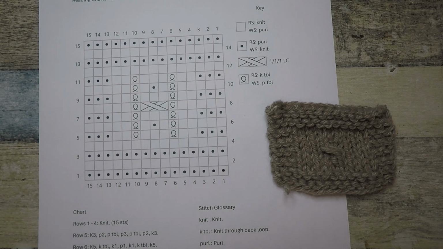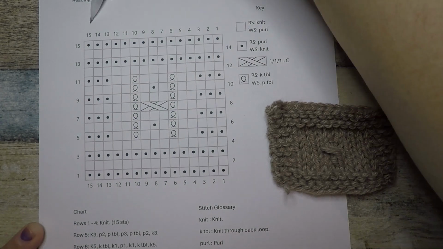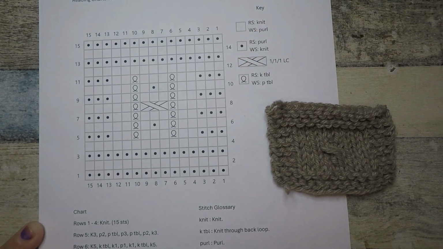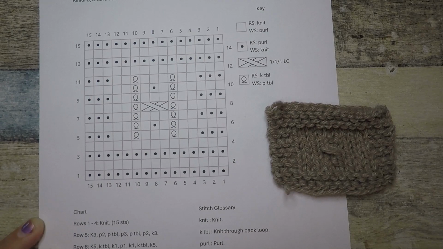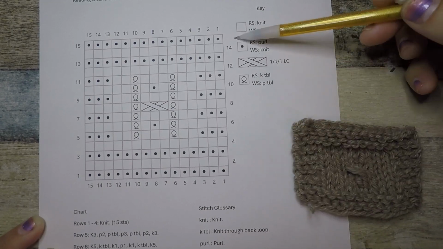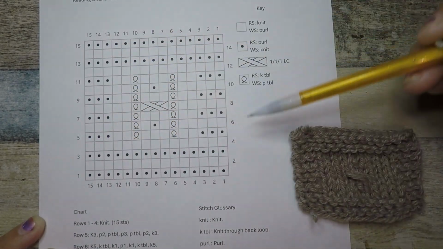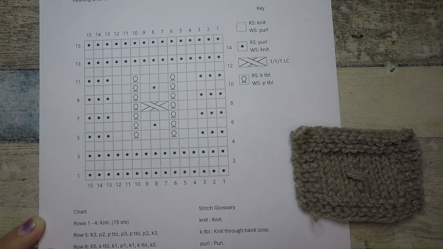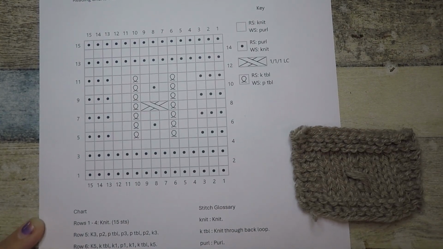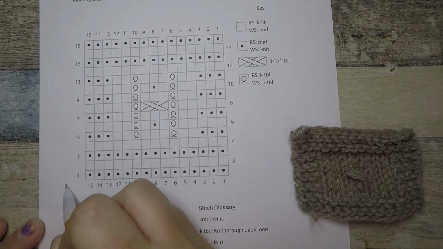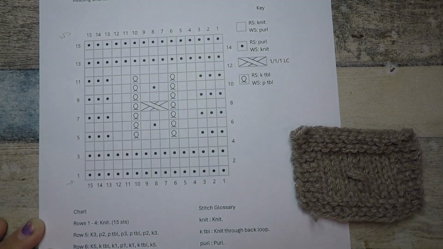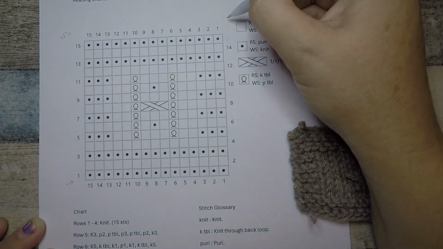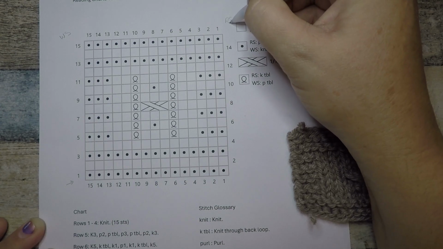The first thing you want to notice is where the numbers are. You see I have numbers across the top and bottom. These are giving me a stitch count, so I can tell I need to cast on 15 stitches in this chart. Then I have numbers going up the sides, and there are odd numbers on the left for this chart and even numbers on the right. So you want to look and see where your number 1 is. Here's my number 1. Numbers on this side are the wrong side of my work, and numbers on this side are the right side of my work.